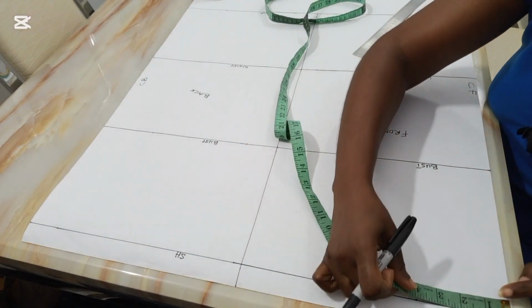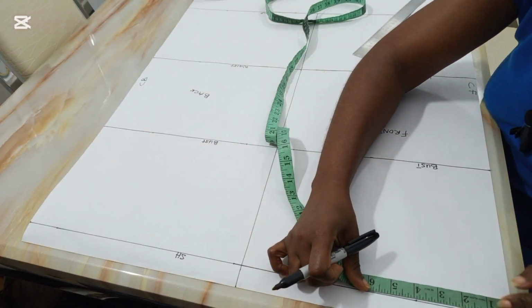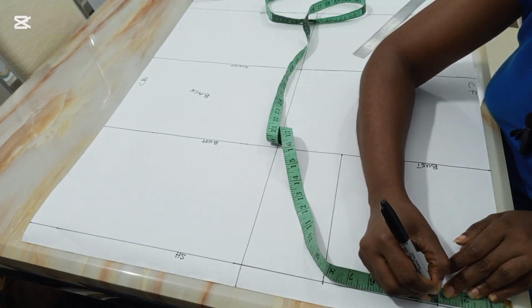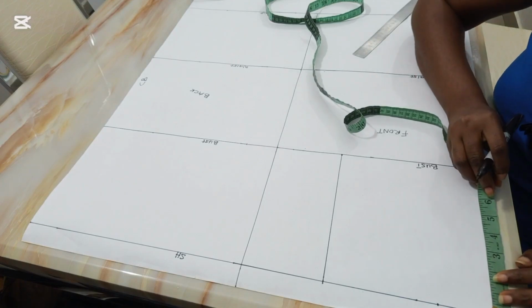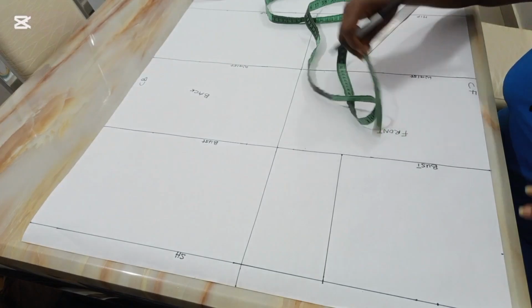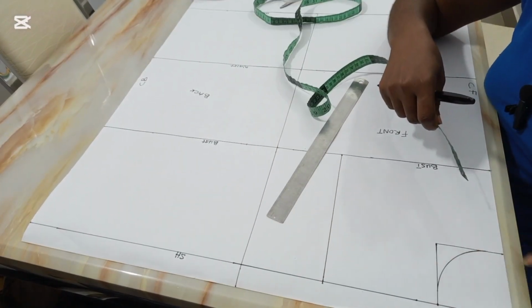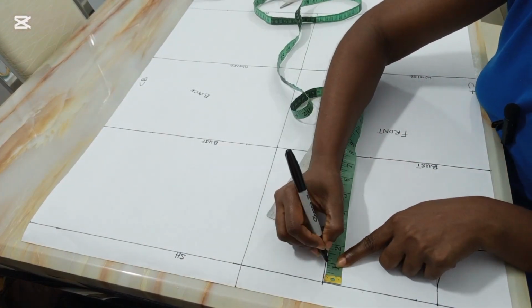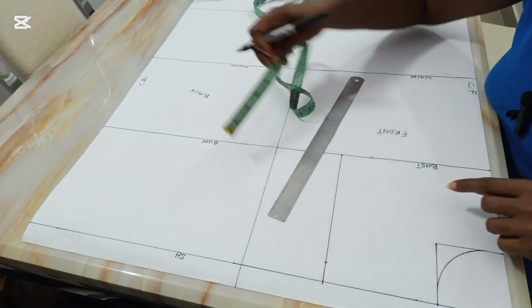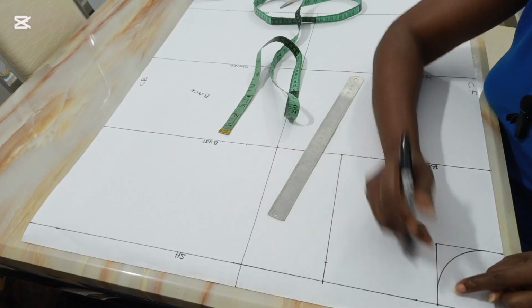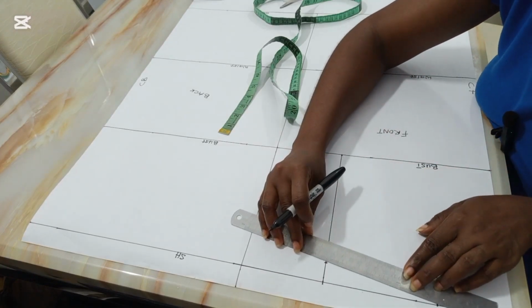So now, still on the shoulder line, we'll plot the neck. We're going in by 3 inches. Then we'll come down also by 3 inches. So I've gone ahead to curve the neckline. So on the shoulder, I'm coming down by 1 inch, and from this shoulder, I'll connect this point to this point. That's for the shoulder slope.